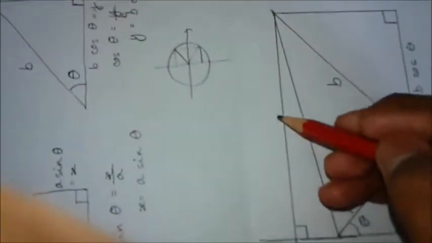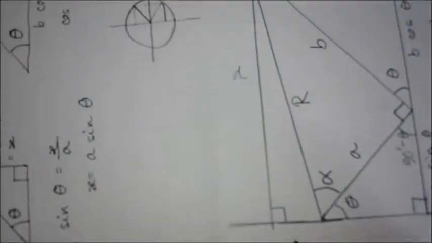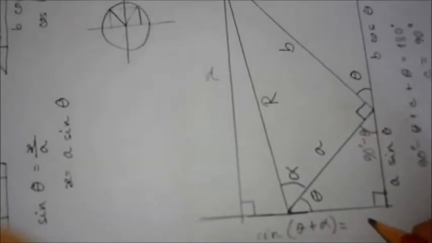And now how do we do this? So let's consider this side as D. Sine of theta plus alpha is opposite over hypotenuse, D by R. And so D happens to be R sine theta plus alpha.